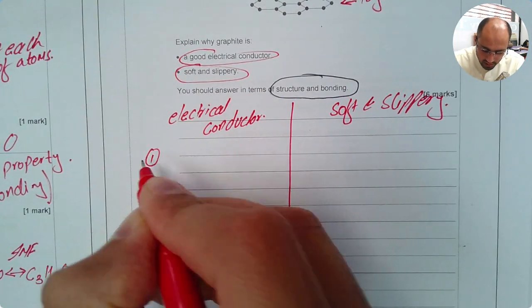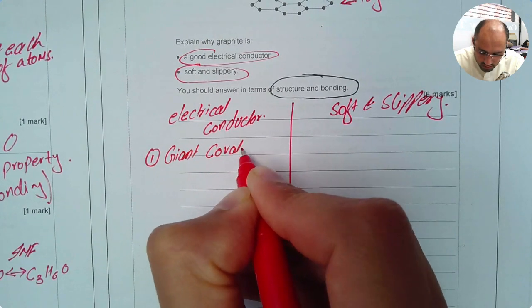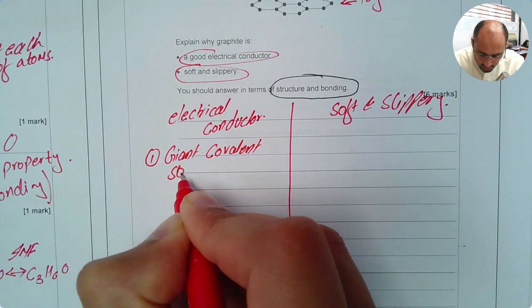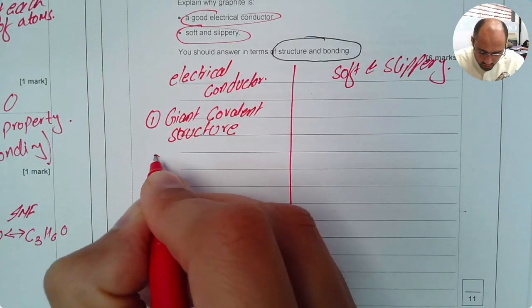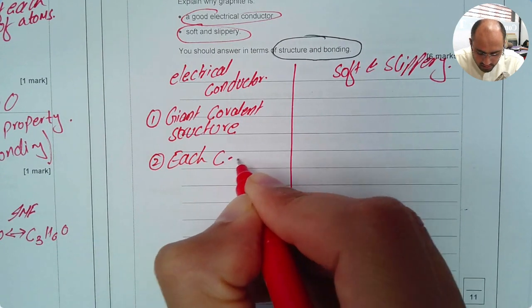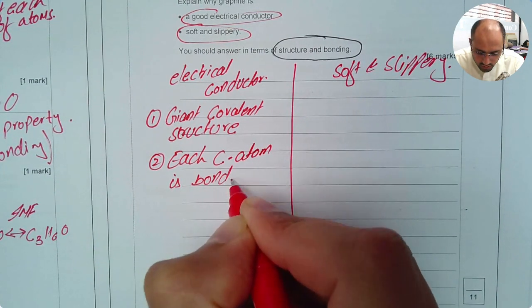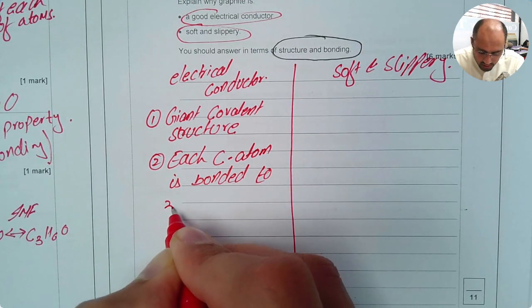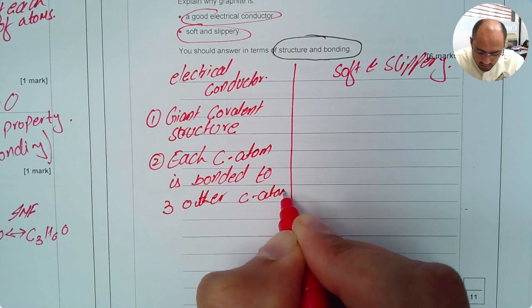Number one, I'll say it's a giant covalent structure. Number two, I'm going to say each C atom is bonded to 3 other C atoms.